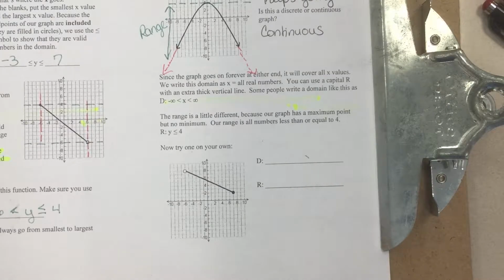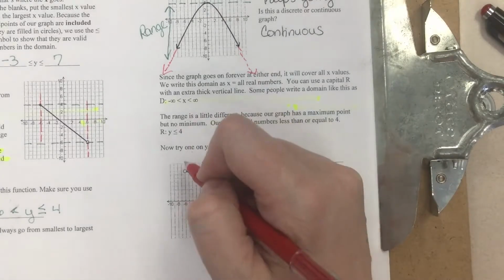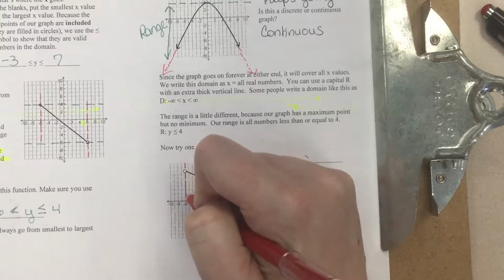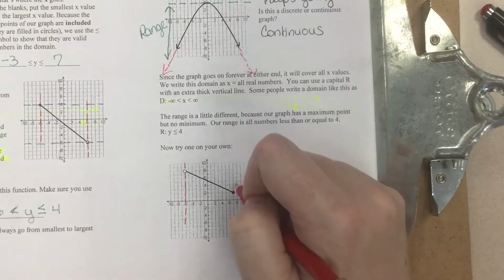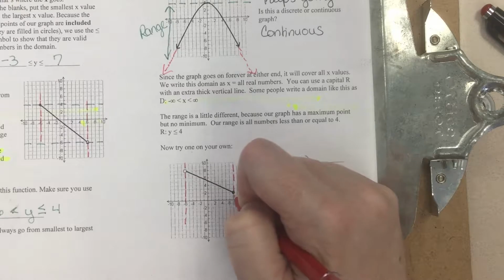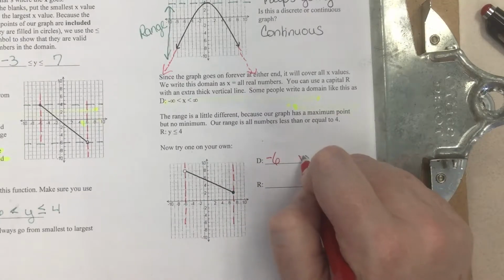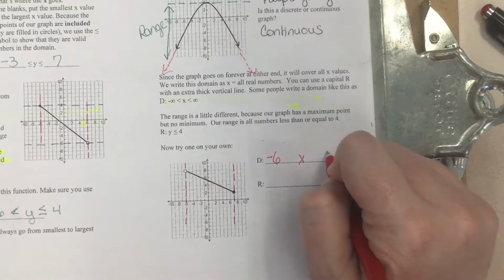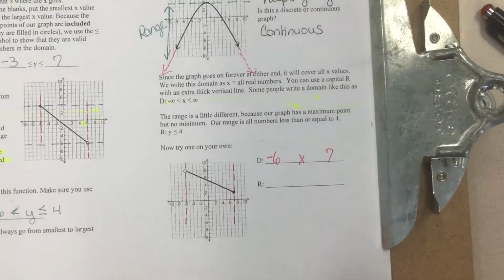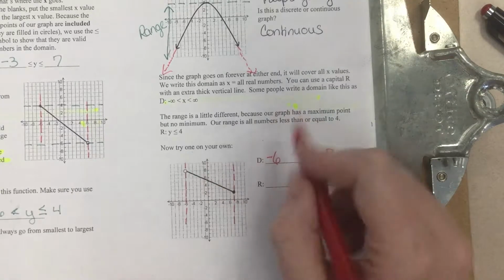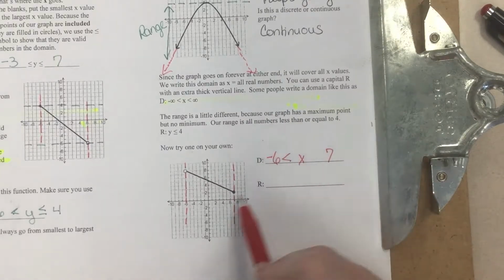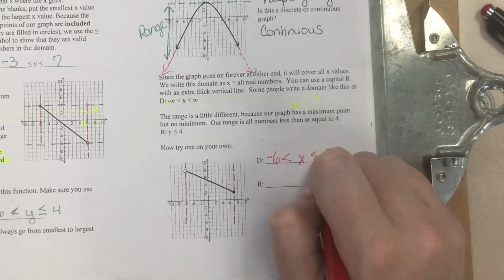All right, so the domain, we start here. So our smallest x value is at -6. Our largest x value is at 7. So -6, x, and 7. All right, the -6 is at an open circle, so it's less than. The 7 is at a closed circle, so it's less than or equal to.